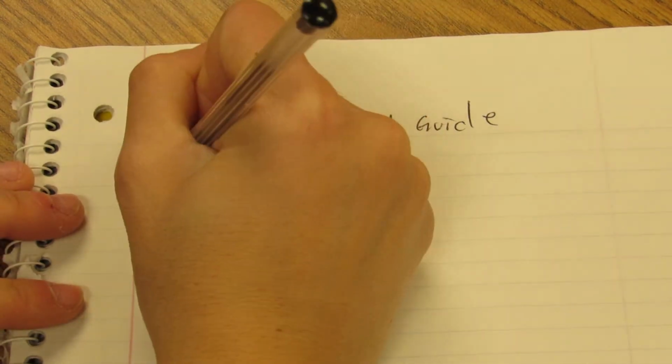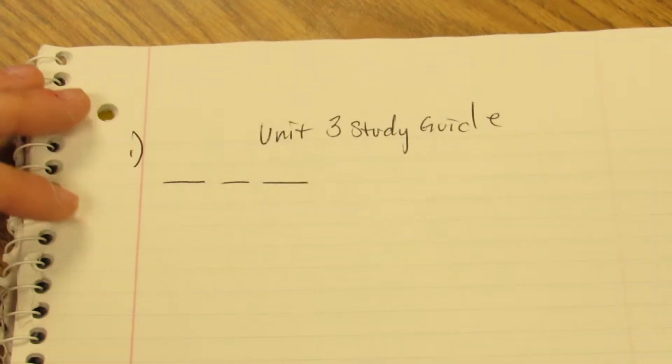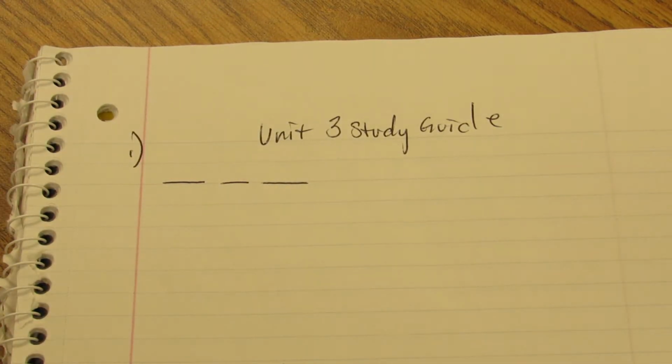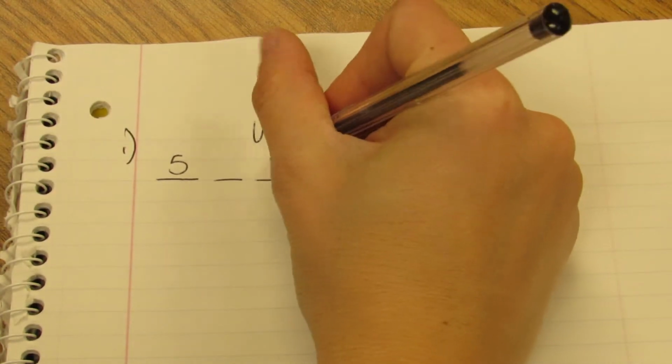You're going to have 3 parts: a term, an operation, and another term. The problem reads the sum of 5 and a number x. 5 is our first term, and a number, which we represent with x.